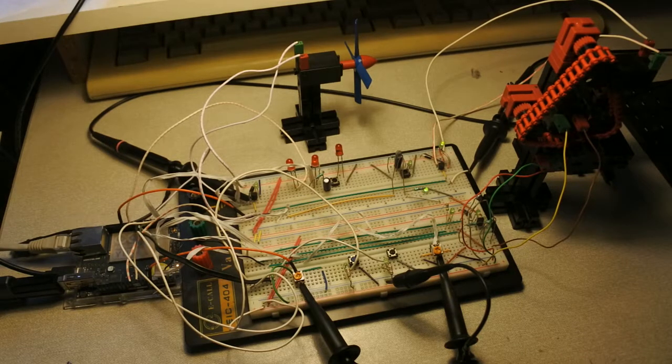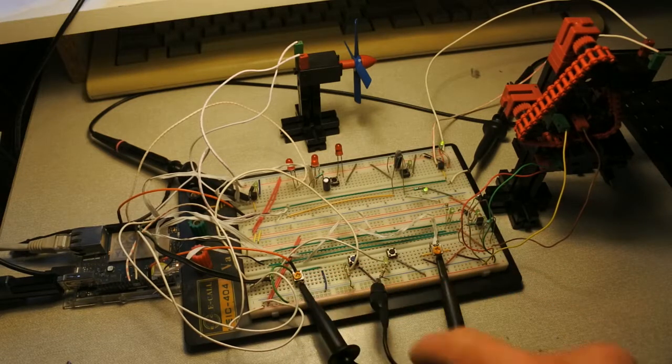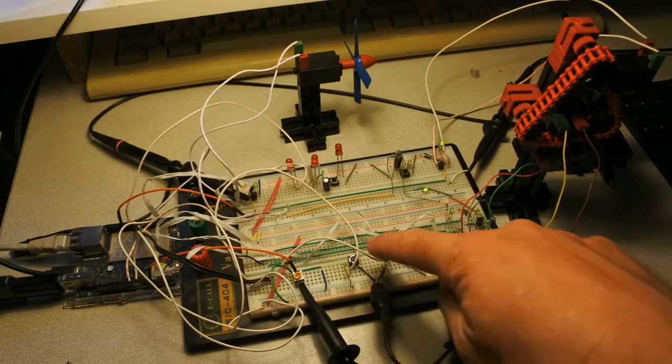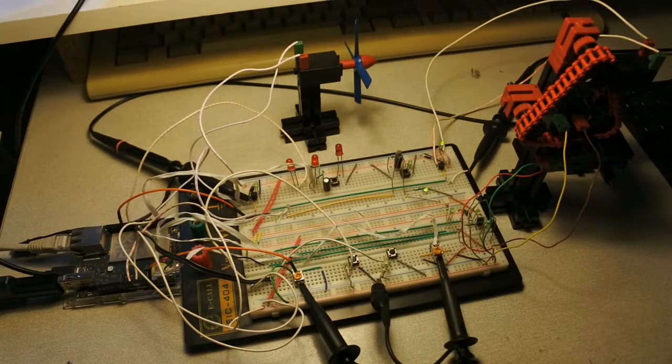The objective is, as with the last series of episodes, to acquire data from the settings of these potmeters, from the buttons. And what kind of setting can you get from a button?